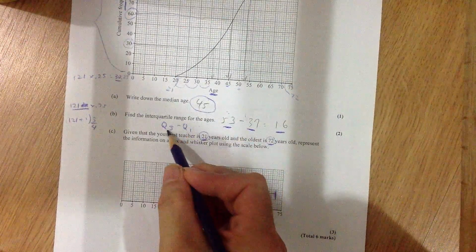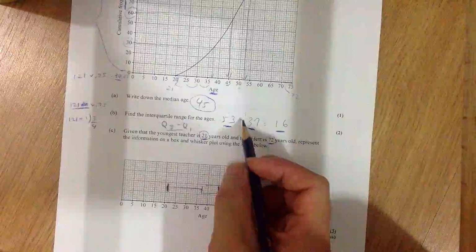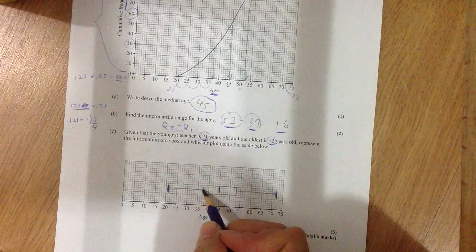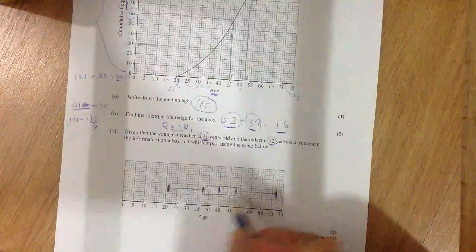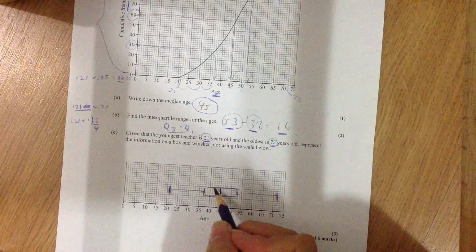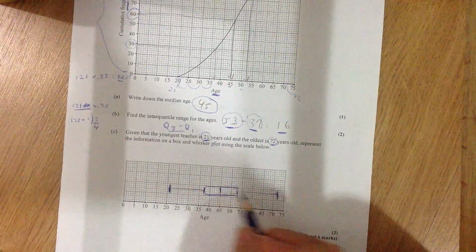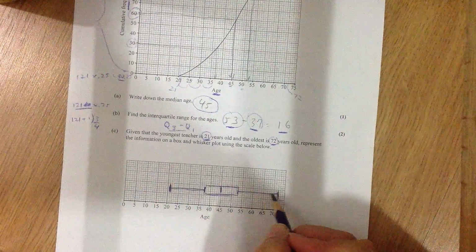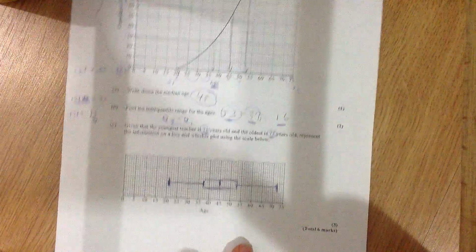Q1 and Q3 we needed to look up to figure out the IQR. So the Q3 is 53, the Q1 is 37, 37 here, 53 here, okay? And then you just draw a box in the middle, and then you draw the whiskers to the sides. Okay? Alright, and that was problem 4.